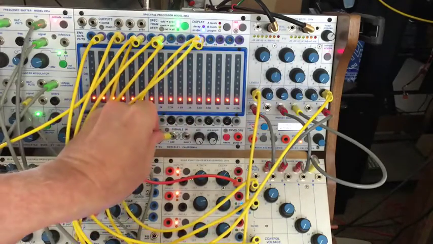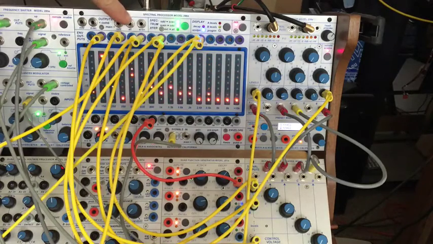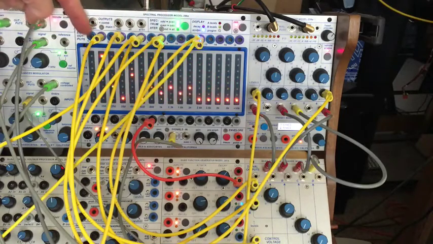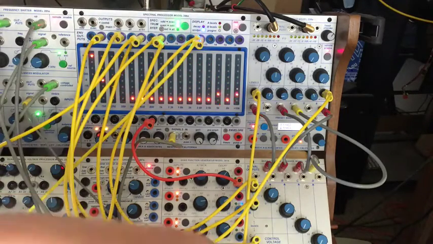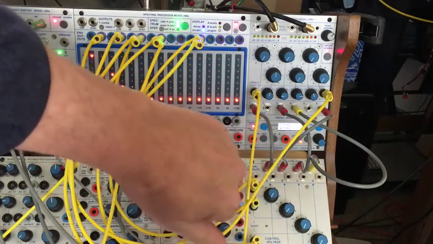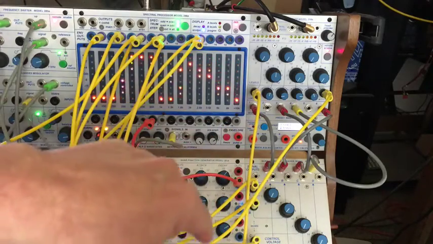So that is what you're seeing here. And you'll notice I'm not taking any audio out of the 296E. I'm just using it to drive these envelope followers. And these envelope followers go down and go directly to the 292. So they're opening and closing filters.